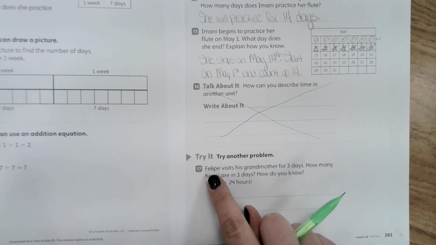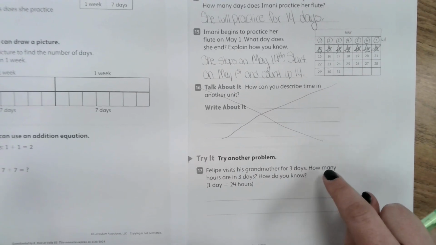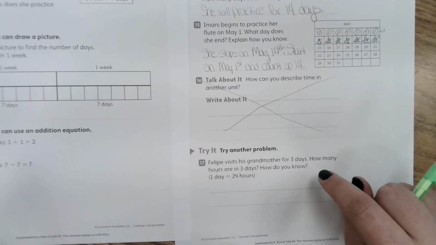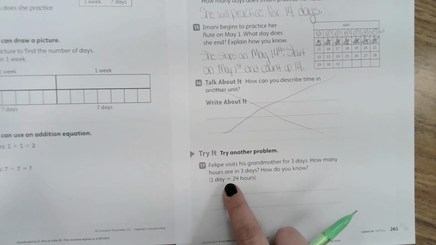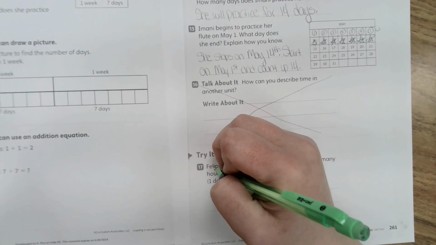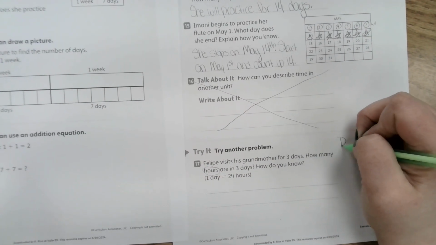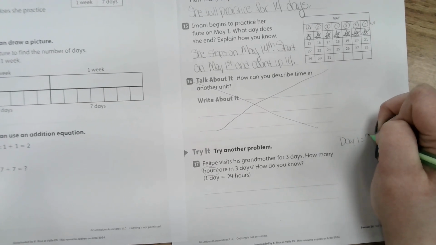So 17 says, Felipe visits his grandmother for 3 days. How many hours are in 3 days? How do you know? Ooh, that's just like this one. So it gives us a hint. 1 day equals 24 hours. Good, because that's what we're looking for, hours. So we know day 1 is equal to 24 hours.